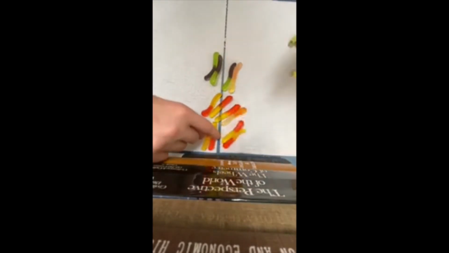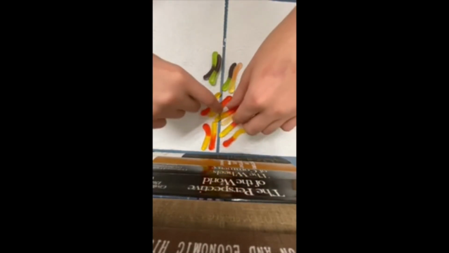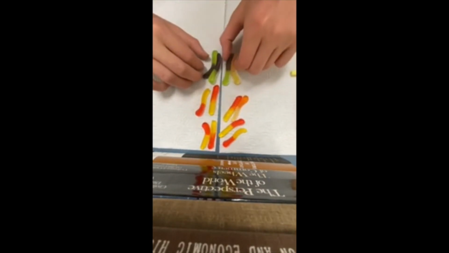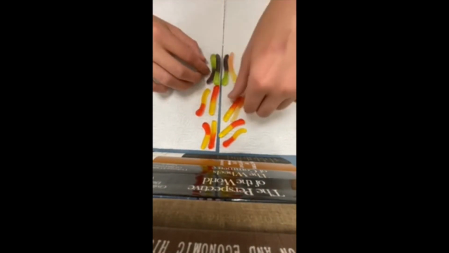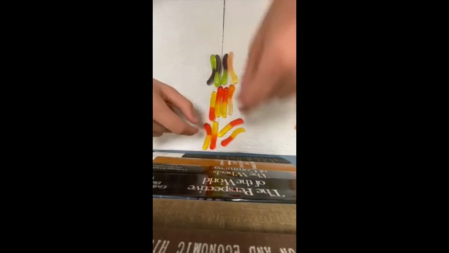Now, next we have the metaphase. And unlike mitosis again, meiosis actually pulls apart the 2 sets of chromosomes instead of chromatids. They are lined up in the middle in metaphase, which can be determined by the M, which is middle. It's not actually middle, but I just like to add a little flair to it.